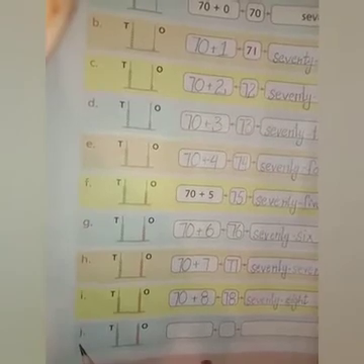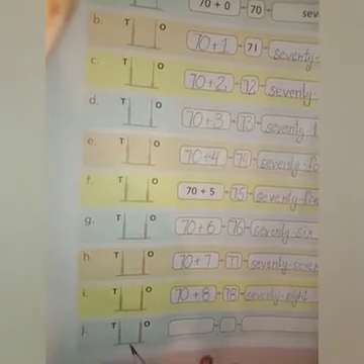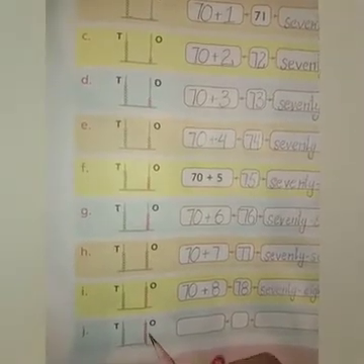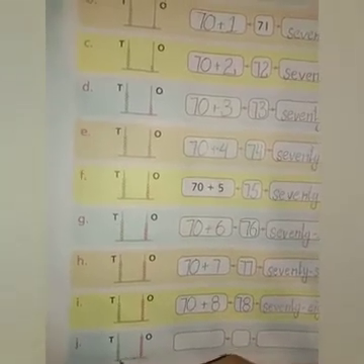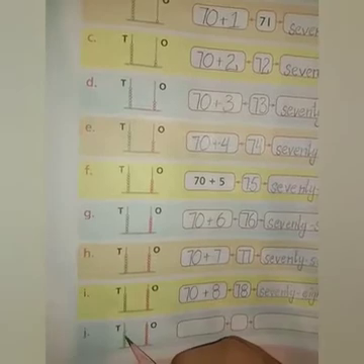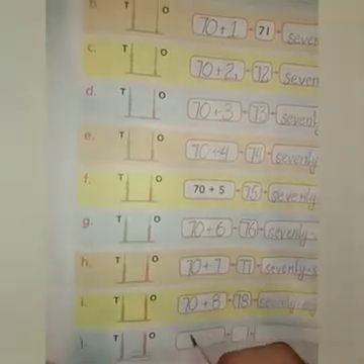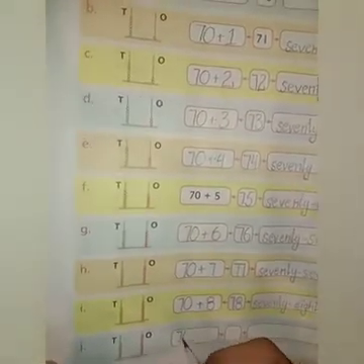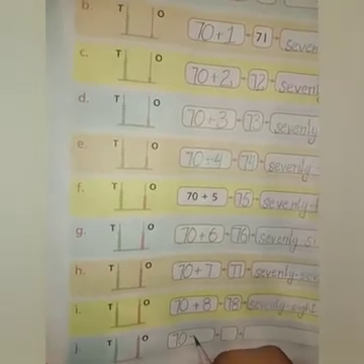Here we have point J. At point J, here we have an abacus. It shows some beads at the tens rod and the ones rod too. We are going to count the tens beads first. 1, 2, 3, 4, 5, 6, 7. Here we have 7 beads. Here we have the number 70. Mark the sign of plus.